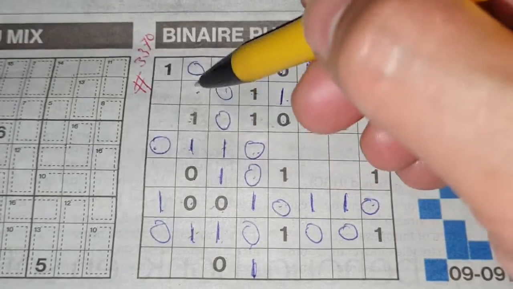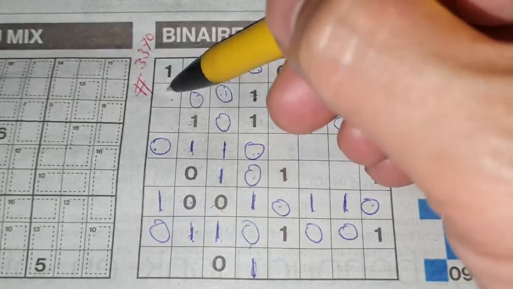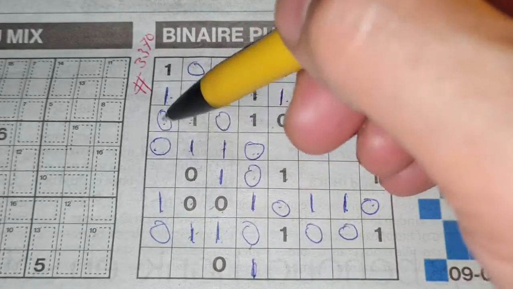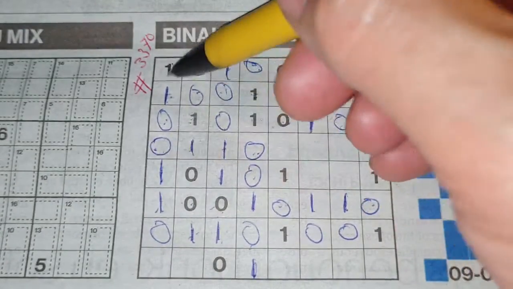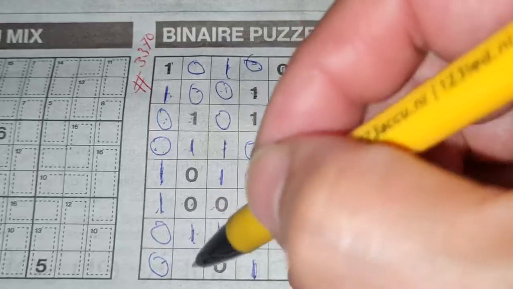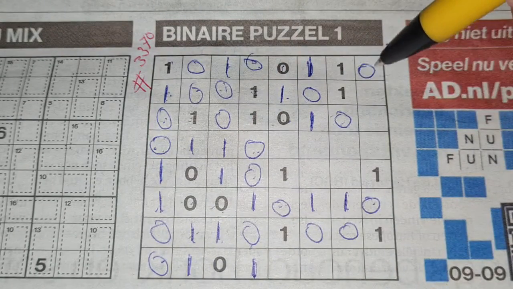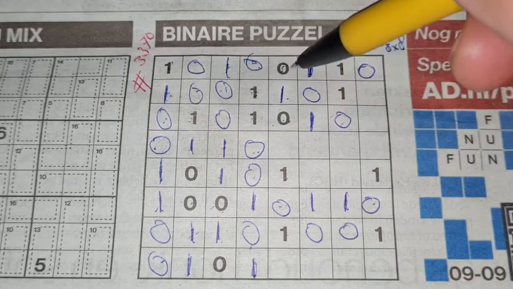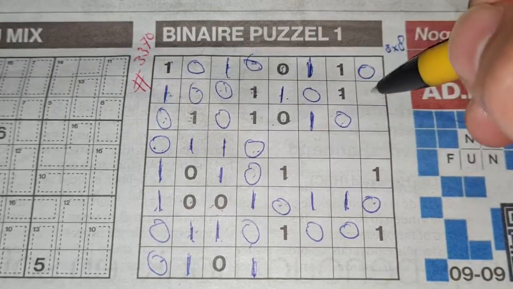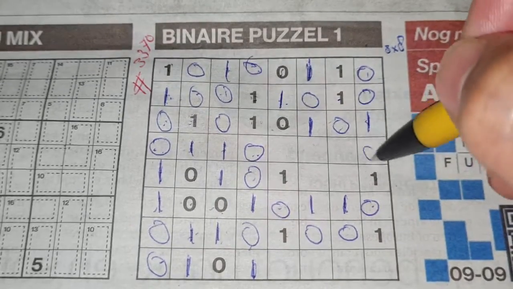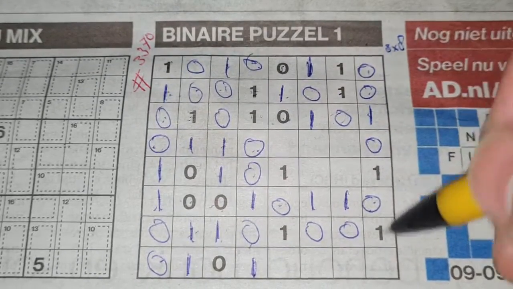Double one, here no, there no. Double O, here one, there one. Double one, here no, there no. Double O, here one, there one. Now we have 4 ones, so the rest are O's. Between two O's comes a 1. 1, 2, 3, 4 ones, so the rest are O's. Double O, here one, there one. Between two ones comes an O. Now we have 4 O's, so the rest are ones.